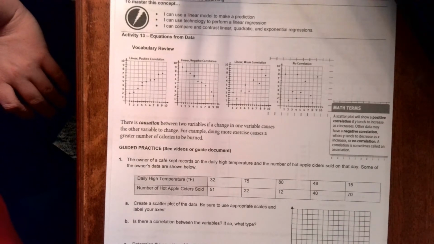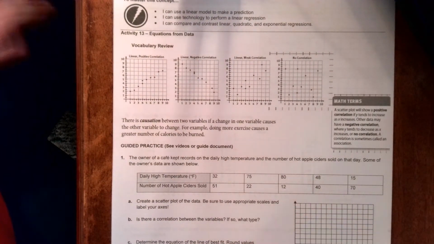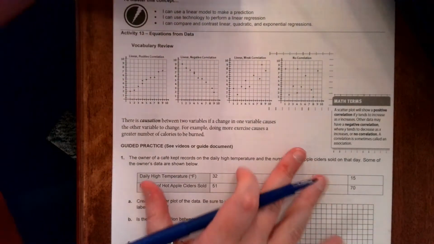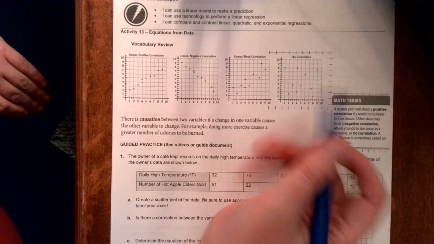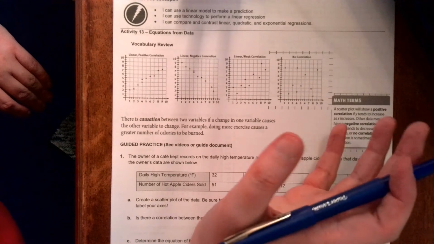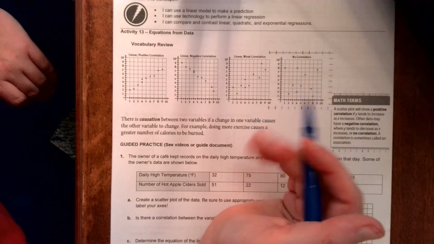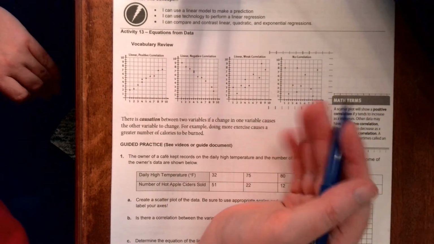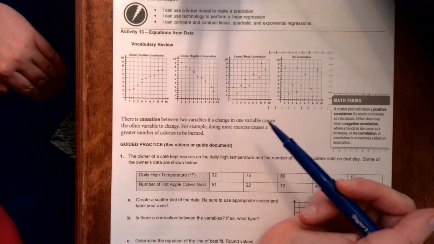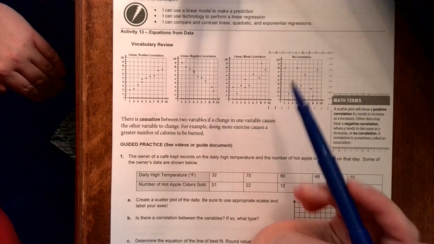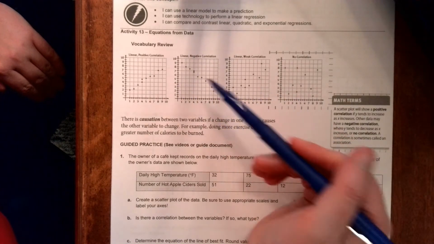We are on activity 13. This is the last activity in Unit 2, so this is my last video for a little bit. We'll go ahead and jump right in with some vocabulary review, and we're making equations from a data set. Basically, this is scatter plots. So the vocab review has some different correlations.